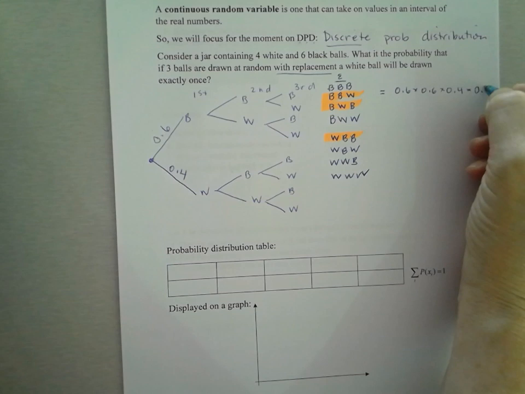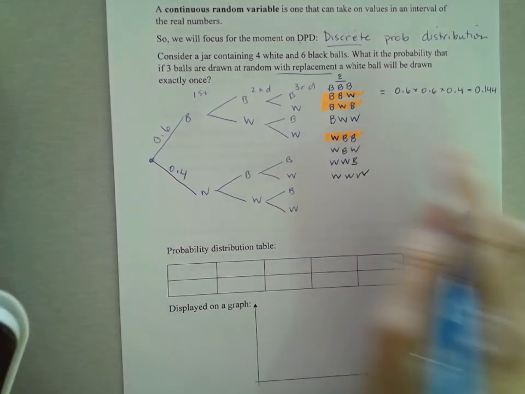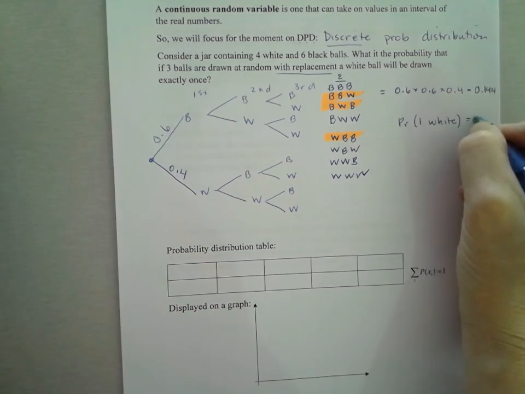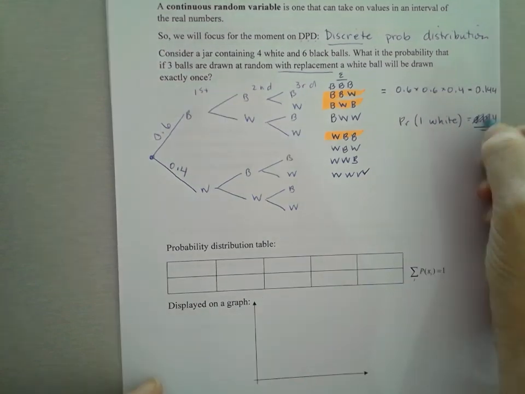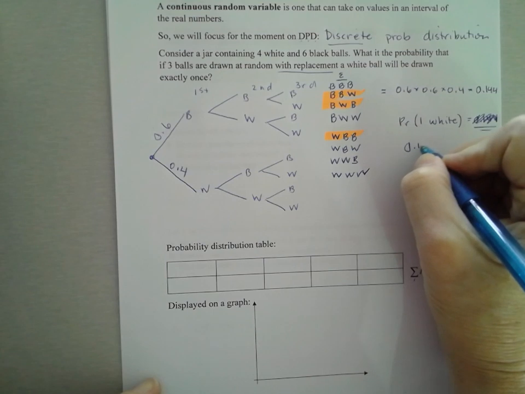Okay, so the probability of getting one white ball in this situation is 0.144. Okay? Now, if I want, that's the answer to this question. Yeah? Oh, yeah. Sorry. 3 of those. I meant to write that. I was thinking of something else already, Mina. So I need 3 of those, yeah?